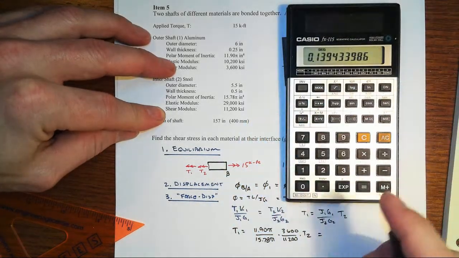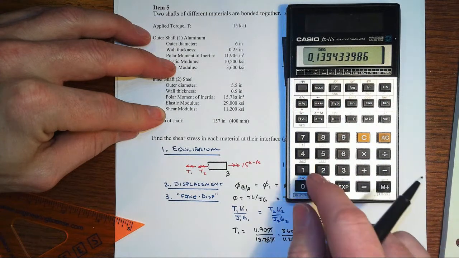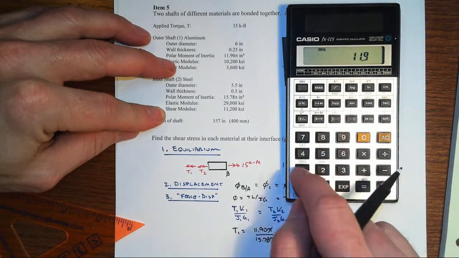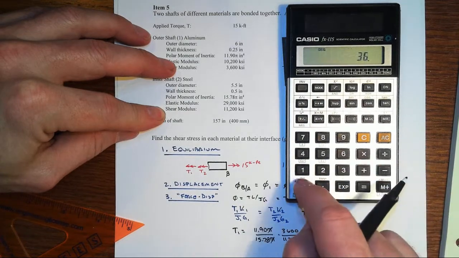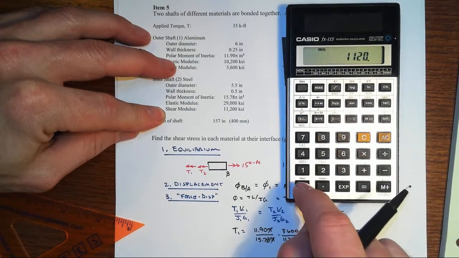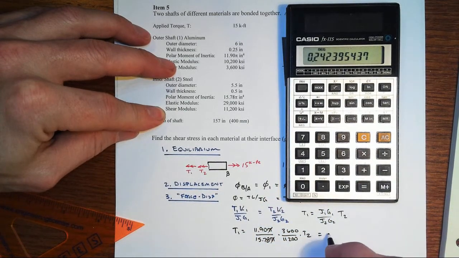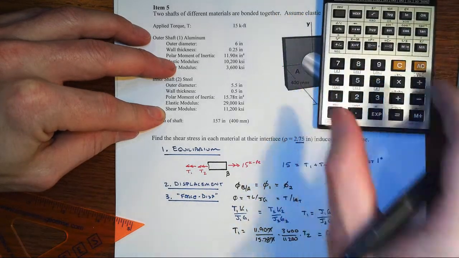And what do we get then? The pi's obviously cancel out. 11.9 divided by 15.78 times 3,600 divided by 11,200, and we get 0.2424 times T2 is our T1.